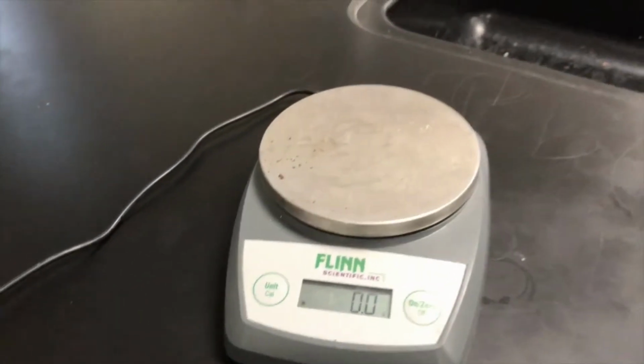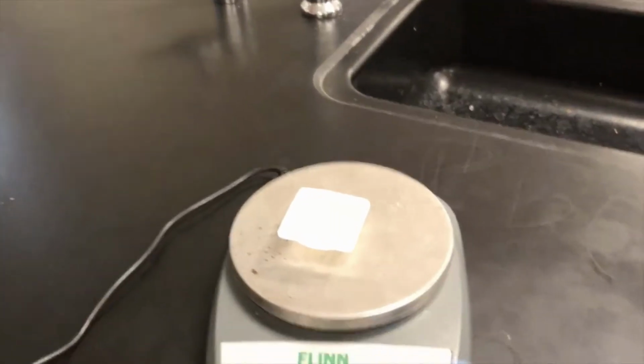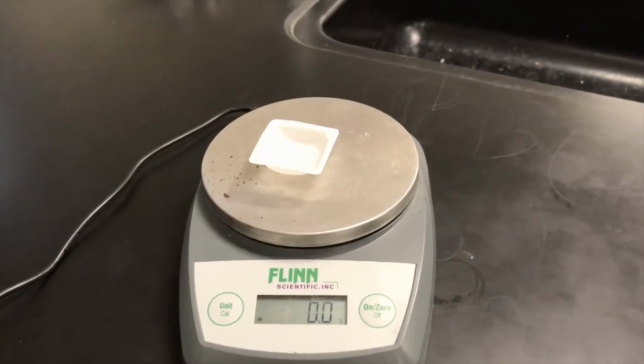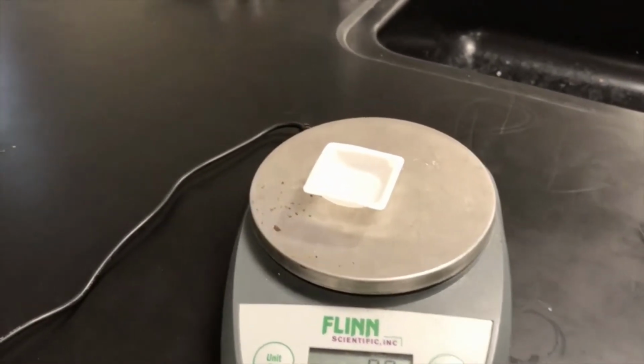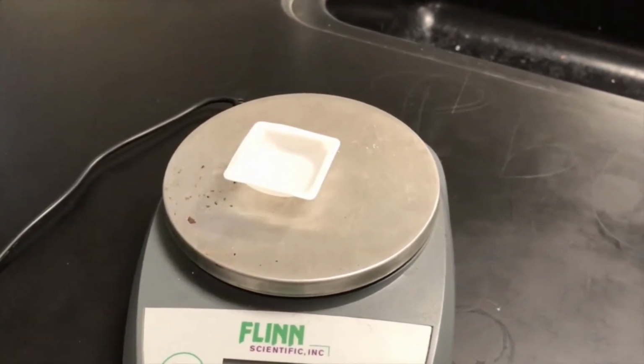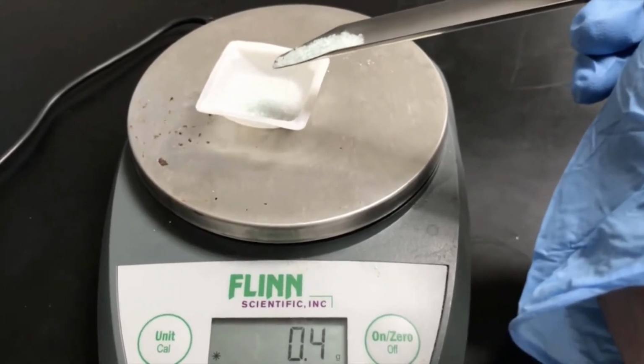All right, so I'm going to show that right now. Notice it says 0, but as soon as I add my weigh boat on it, the mass no longer is 0. So I've got to hit 0 here. Okay, and then I'm going to measure out between 0.5 and 0.6 grams of this substance. Okay, so now I've got that.